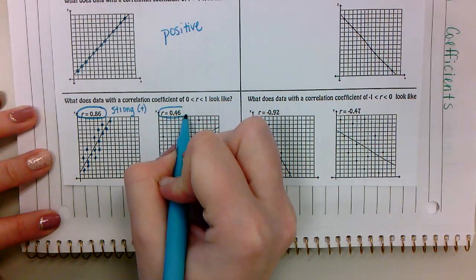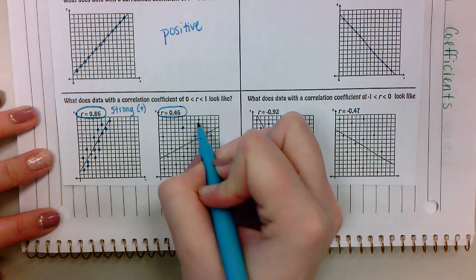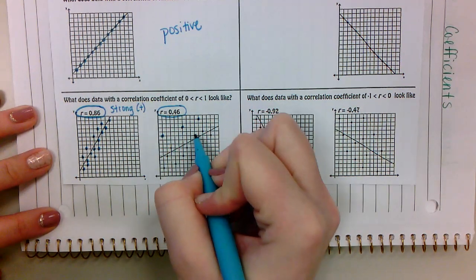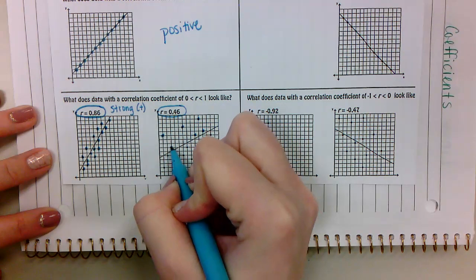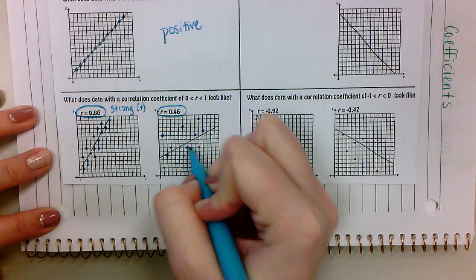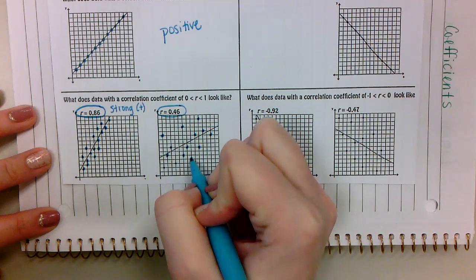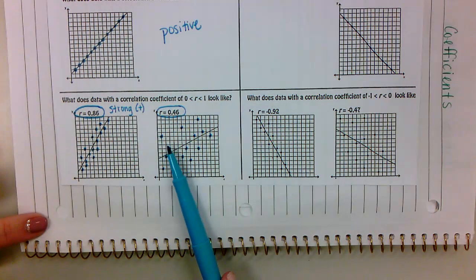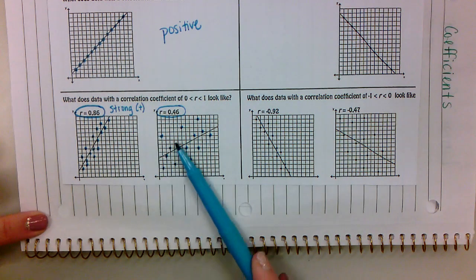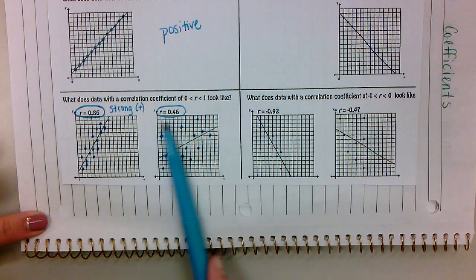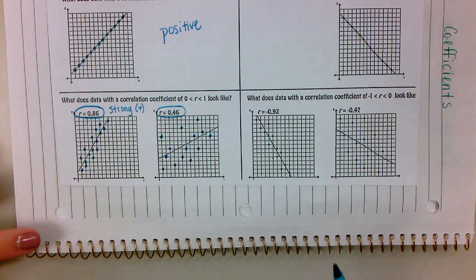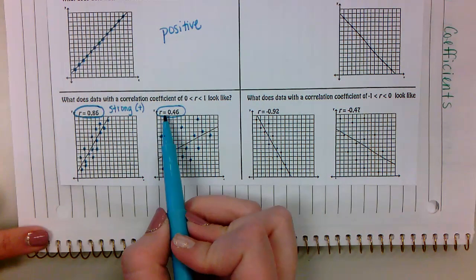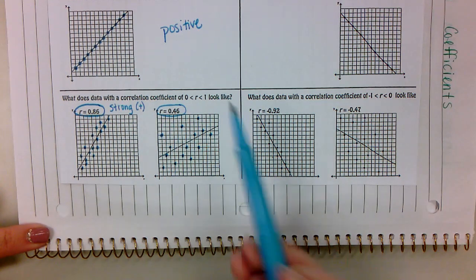But if we look at a correlation coefficient of 0.46, we have some points that are really far out, but we also have a lot of points that are close. They're just not all close. So when I'm looking at these points, I can see that it is moving up as I go from left to right. It is moving up, but they're not all strongly related. So that would be a coefficient of 0.46.